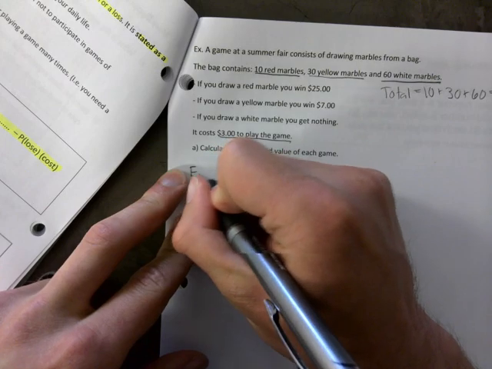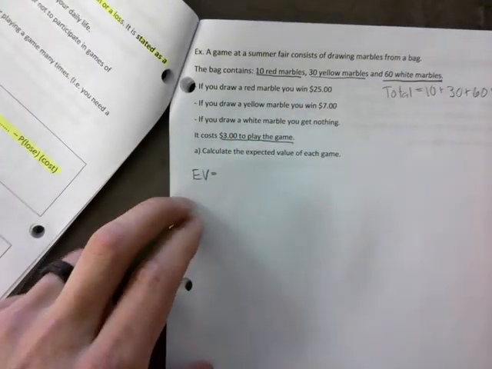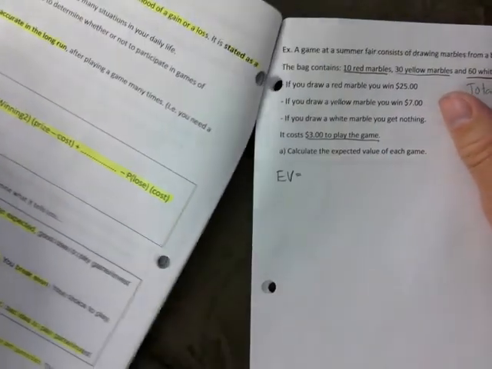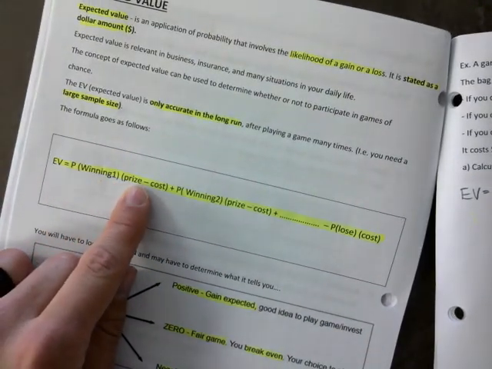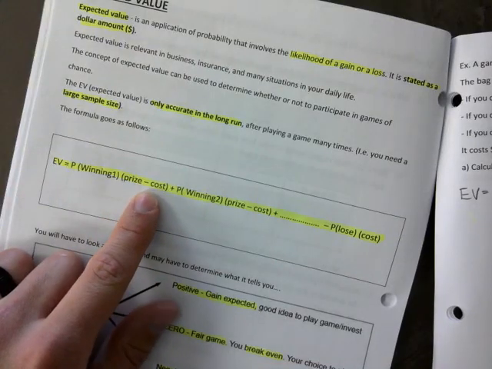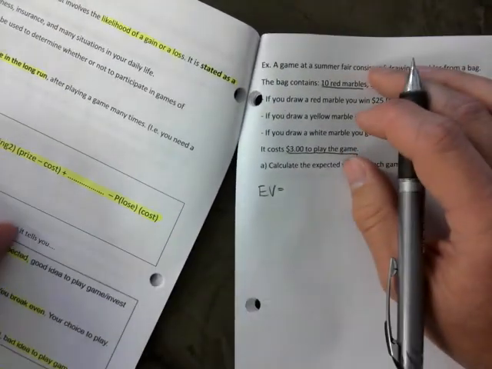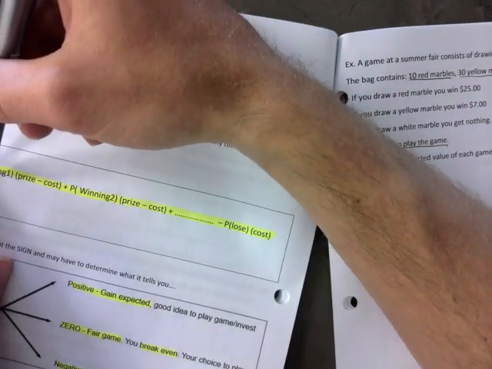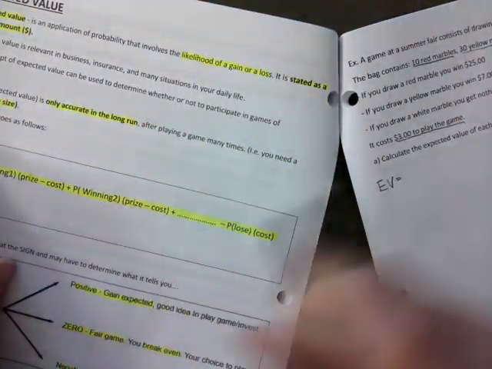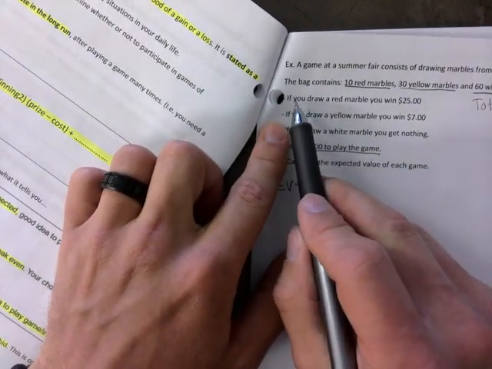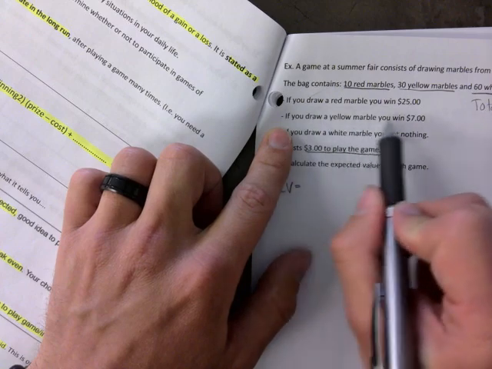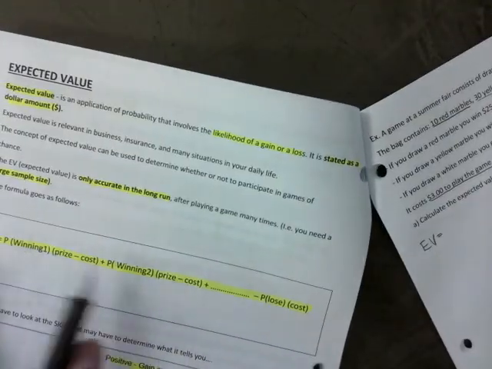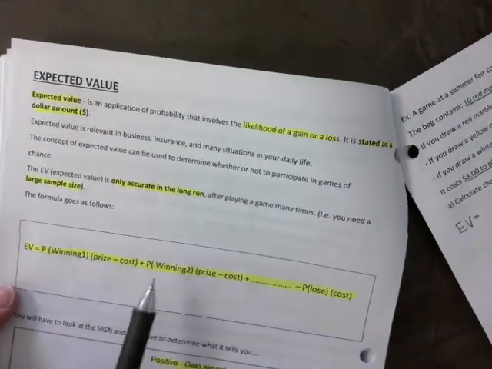So our expected value, right? Again, our formula here is the probability of winning times the prize minus the cost, right? So we have winning 1, winning 2. If we draw a red marble, we win $25. And if we draw a yellow marble, we win $7. So those are two different terms in our expected value.